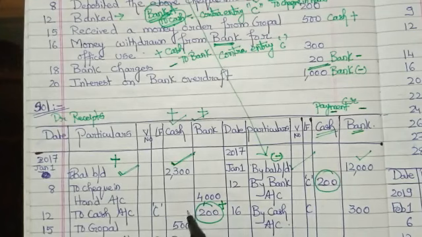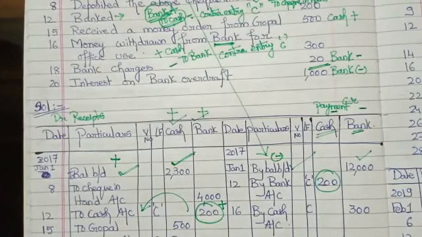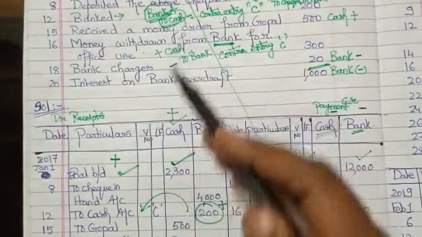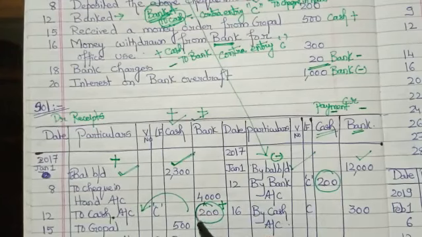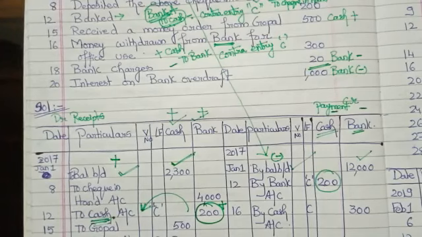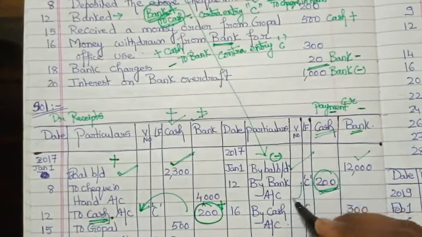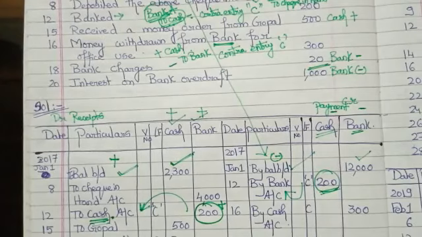Then pass the entry. What is the entry? Bank account debit to cash. Or you can fill the amount column and write down the opposite account in the particulars column. Same way here, fill the amount and write down the opposite account in the particulars column.